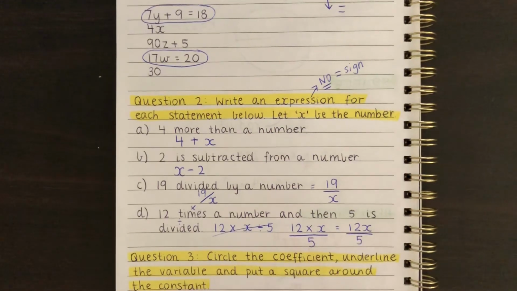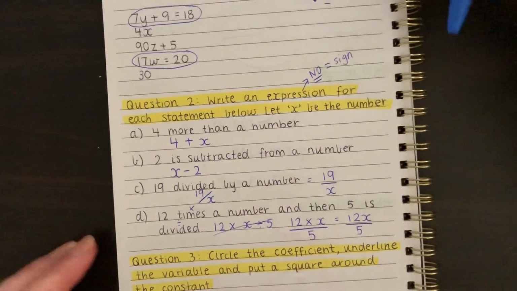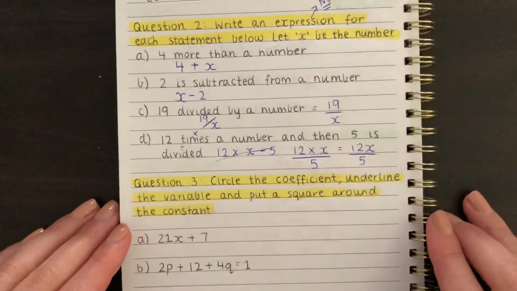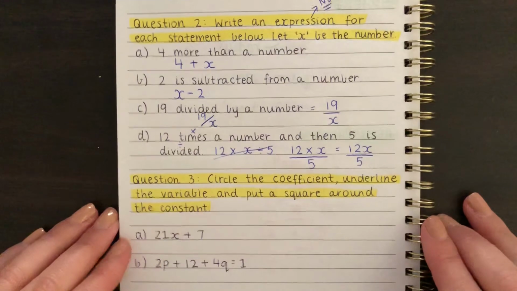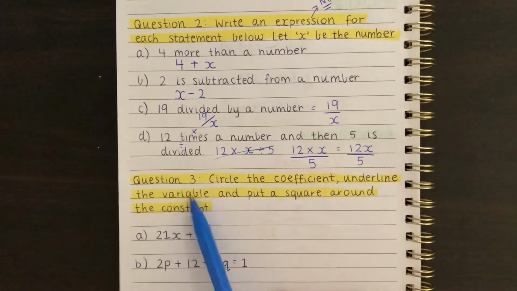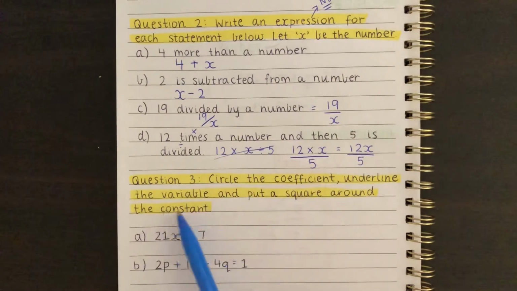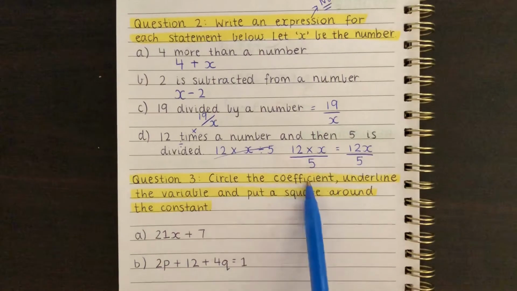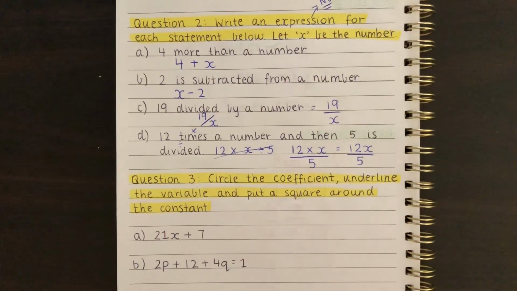Okay, you can pause this again if you want to write down the answers. And last question. Circle the coefficient, underline the variable, and put a square around the constant. Okay, circle the coefficient. Coefficient, number that is stuck in front of a letter or a variable.